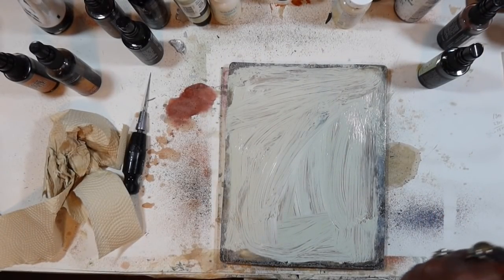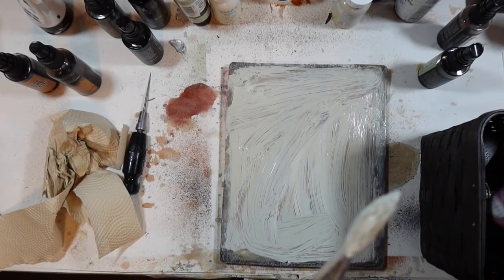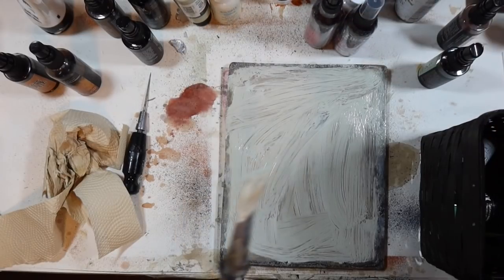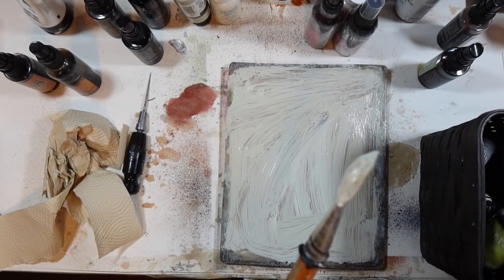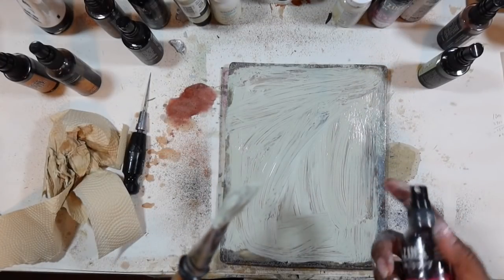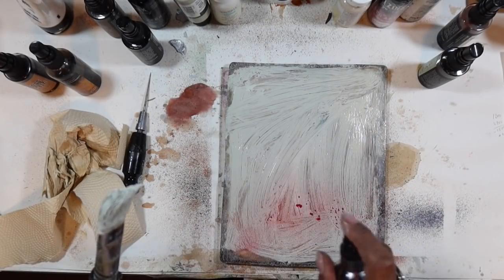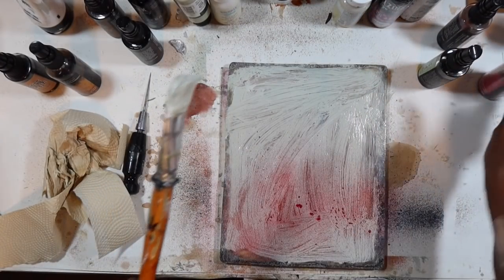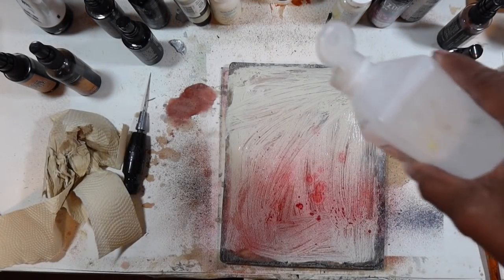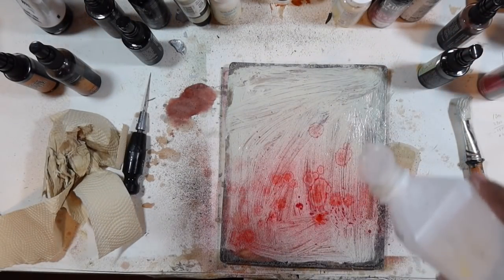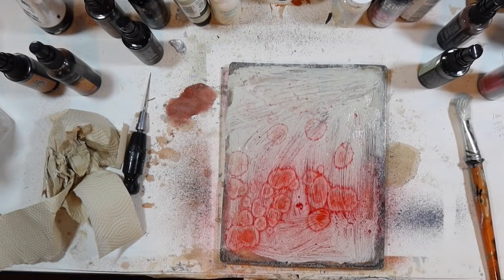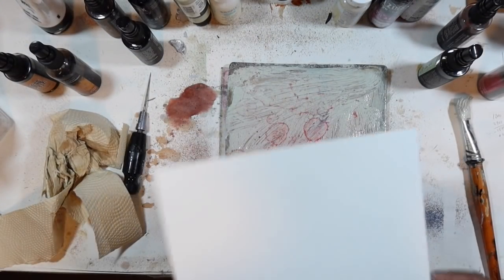I have in the set Wild Rose. I have another one too, Pomegranate. Those are all really good colors to use in this process. Let's do some Wild Rose to really brighten it up. And a little bit of this. Okay. Wow, look at that. It's going to get some neat stoning there.